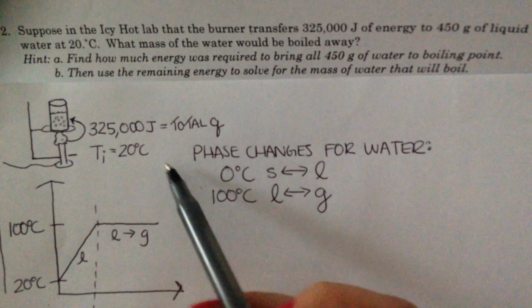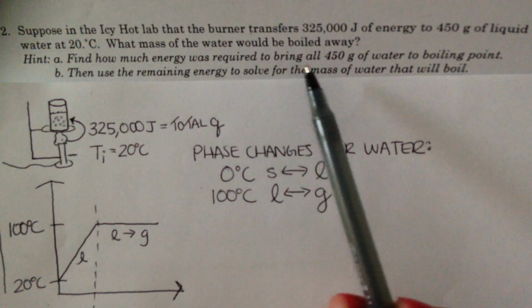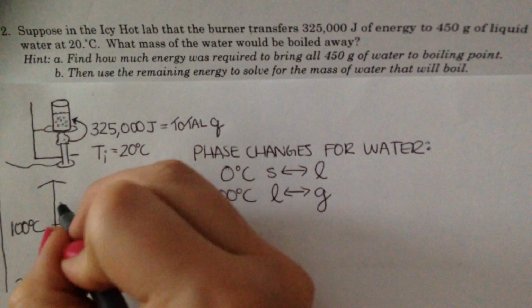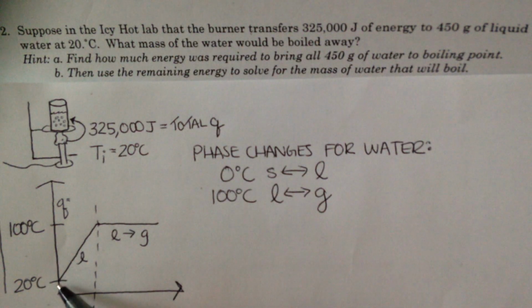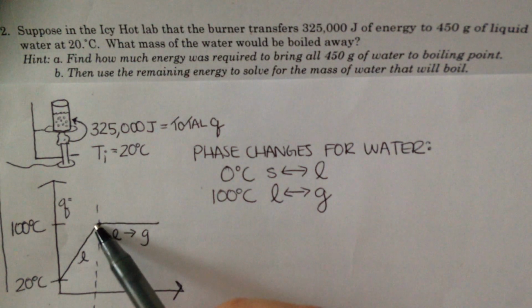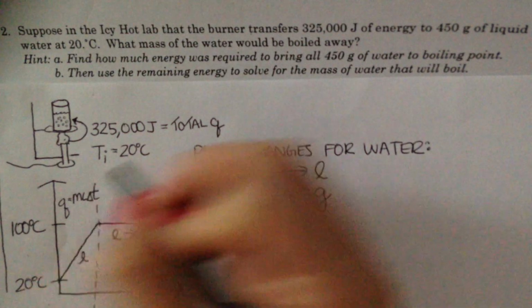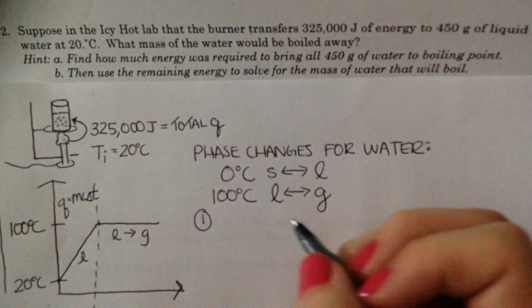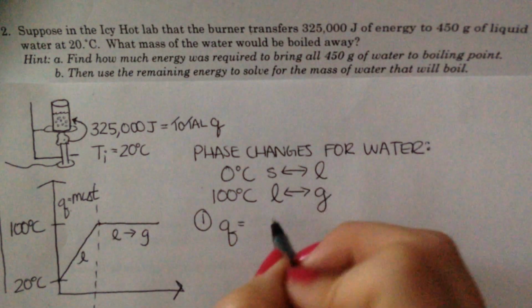To first do that, I gave you a hint to find out how much energy was required to bring all 450 grams of water to its boiling point. So we need to find out what Q was involved with bringing this water from 20 degrees to 100 degrees. Since we have a temperature change, we know that we're going to have to use Q equals mc delta T for that section. So step 1, let's figure out how much energy it required. So we're going to solve for Q.